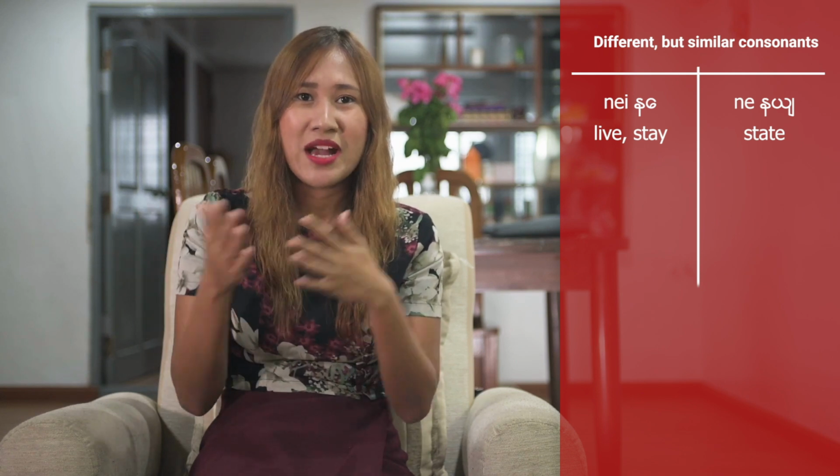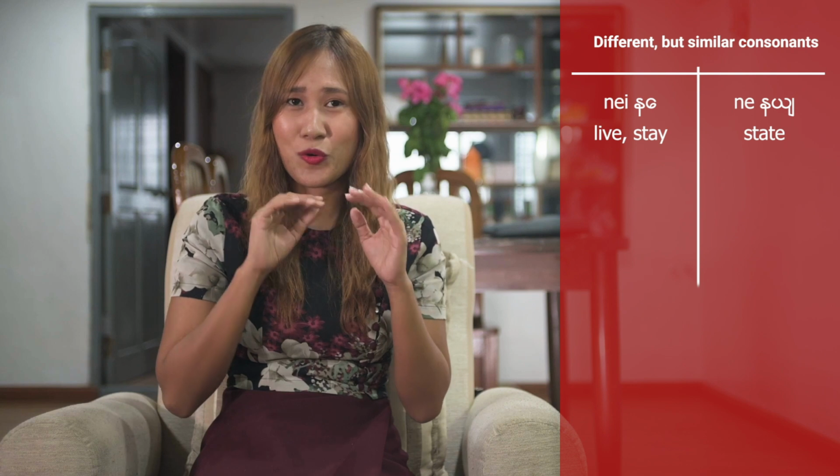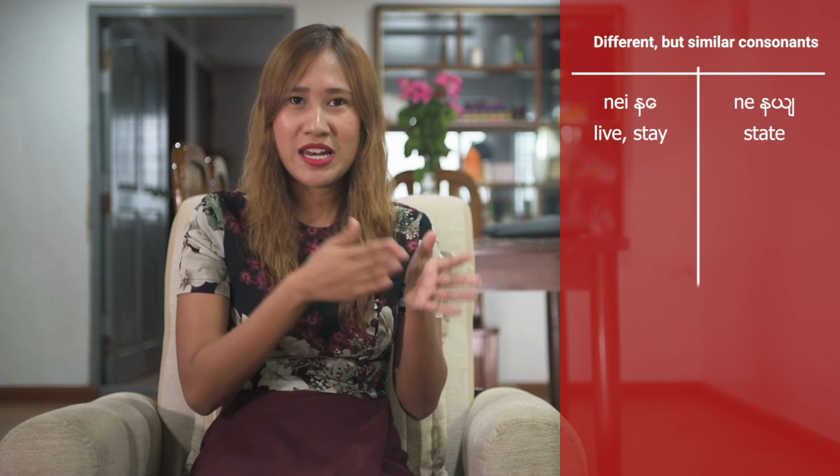Let me explain the different but similar consonants again. Like ne, to live and stay. Live and stay means ne ba de. But state or province means ne. Like ne and ne, a bit similar. It's completely different, but a bit similar. Live, stay, ne, and state, ne.